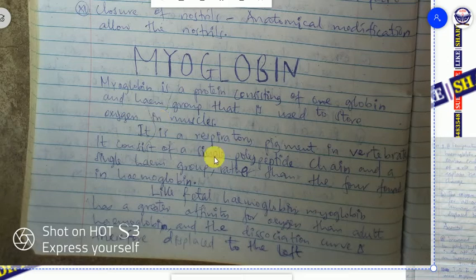So it is a respiratory pigment in vertebrates. It consists of a single polypeptide chain and a single heme group, rather than the four found in hemoglobin. So myoglobin has only one heme group, so a single myoglobin can store only a single molecule of oxygen. This is different from what we see in hemoglobin.